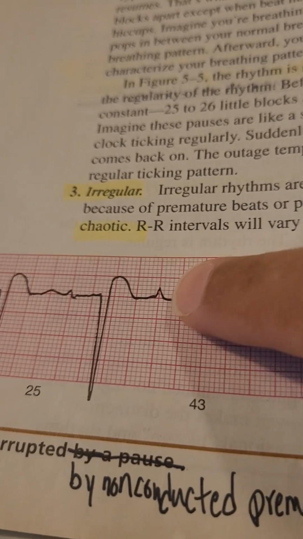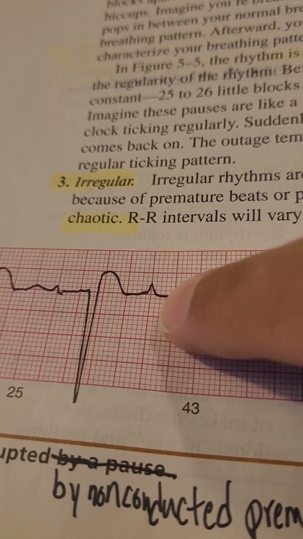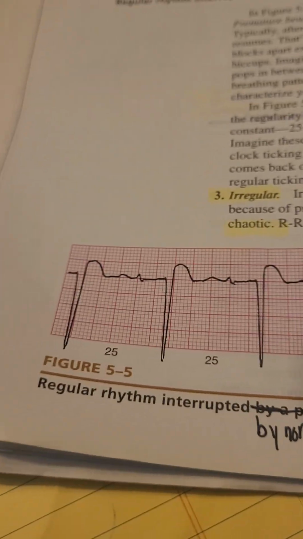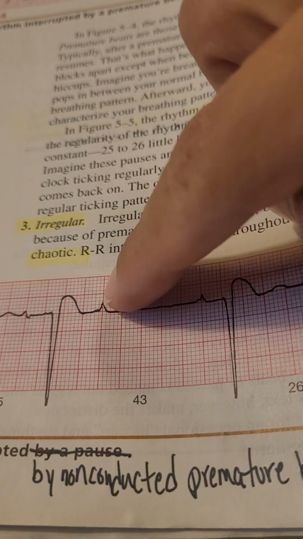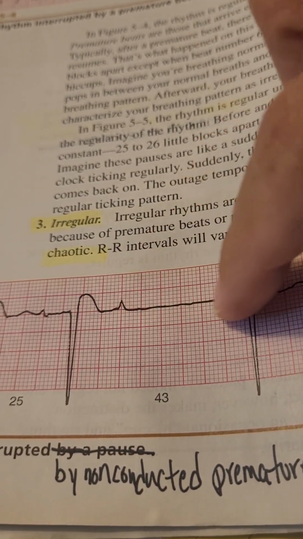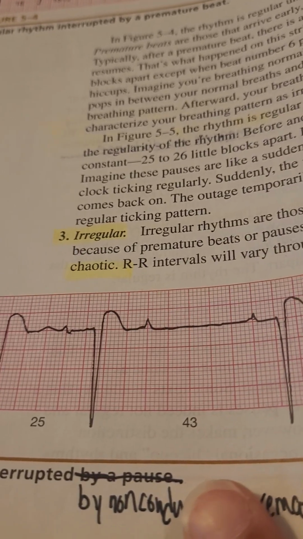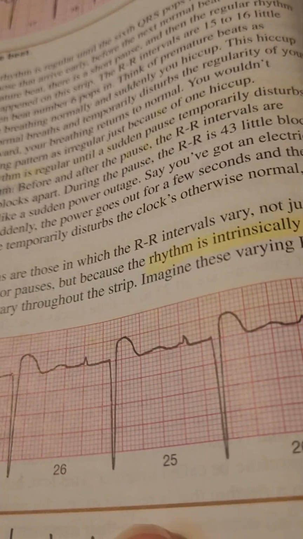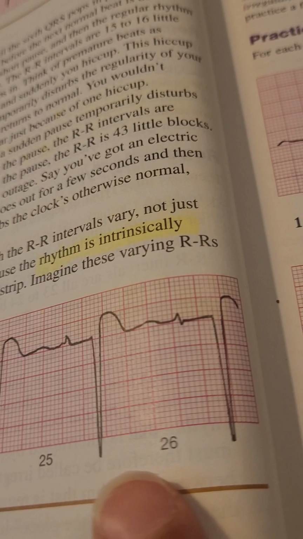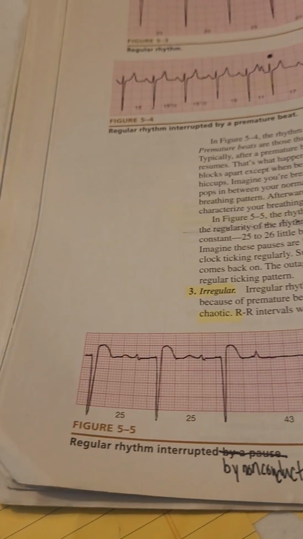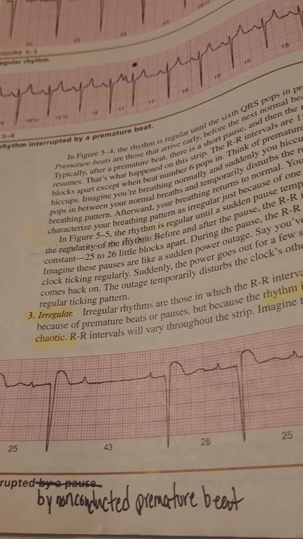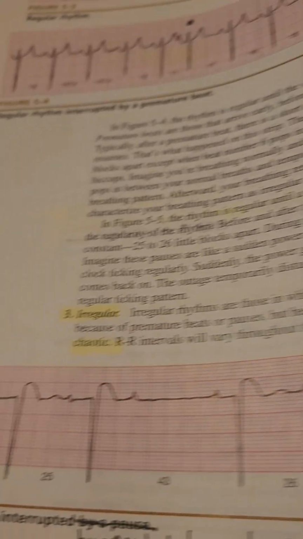This is a non-conducted PAC, and then there's a small space or a gap, and there's a name for this too, and we'll get to that later. And then it continues on to 26, 25, 26. So for the most part, the rhythm is regular but interrupted.